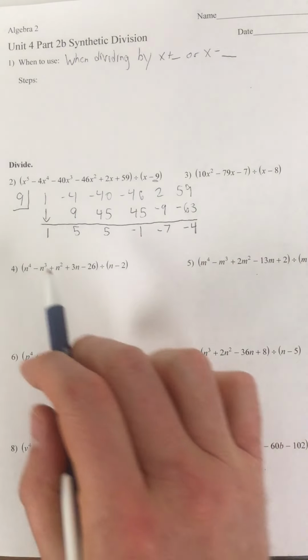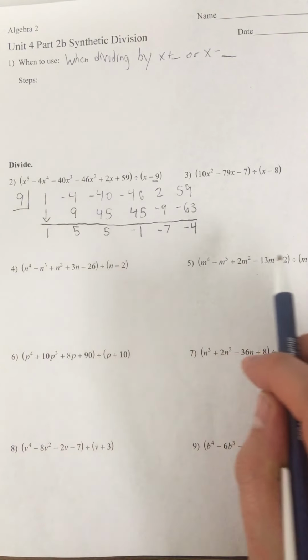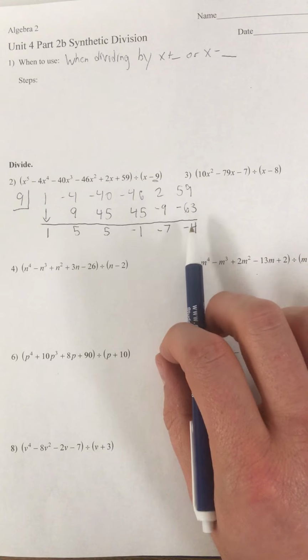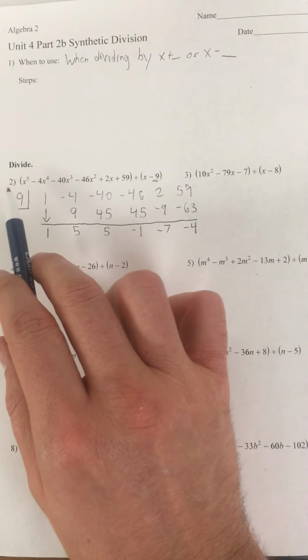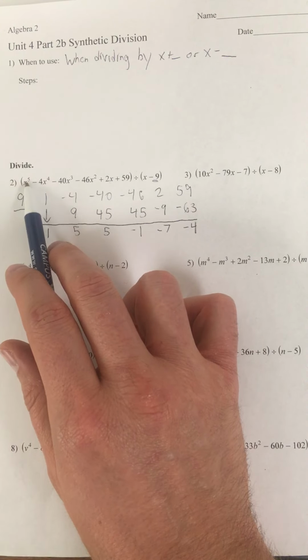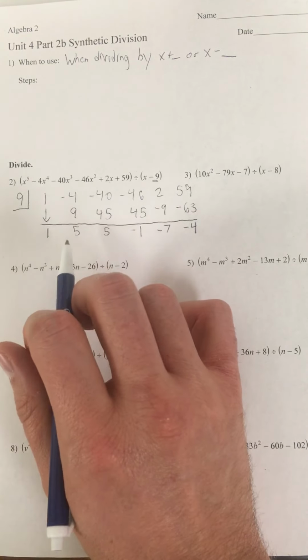Now, what does this mean? These are the numbers, the coefficients of our answer. And this last number is the remainder, what's left over when we divide. Whatever the biggest exponent was in the problem, in this case, what was the degree? It was 5. Your answer is always going to be 1 less than that.